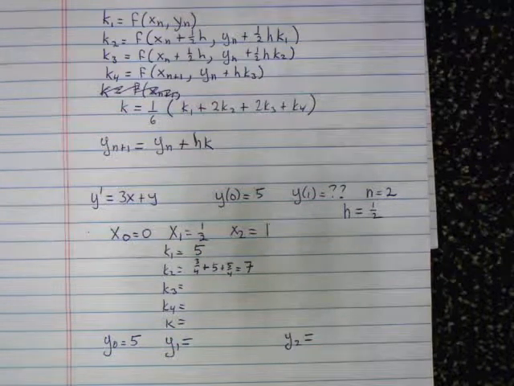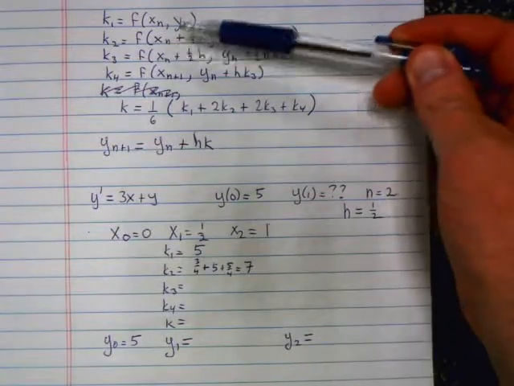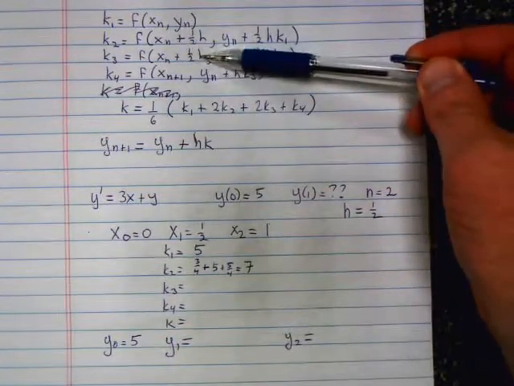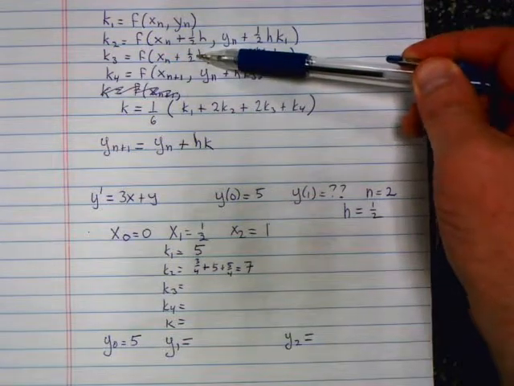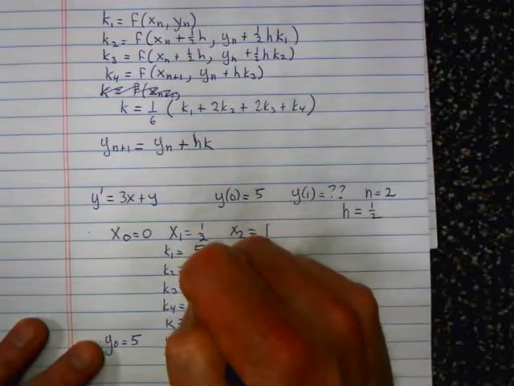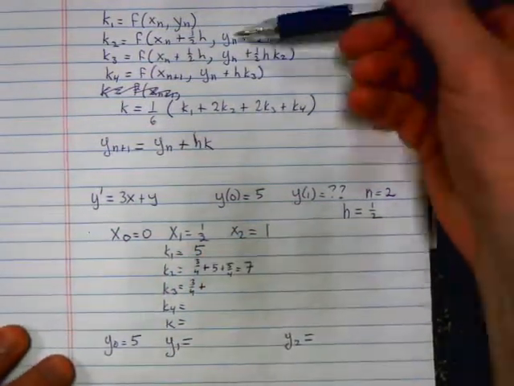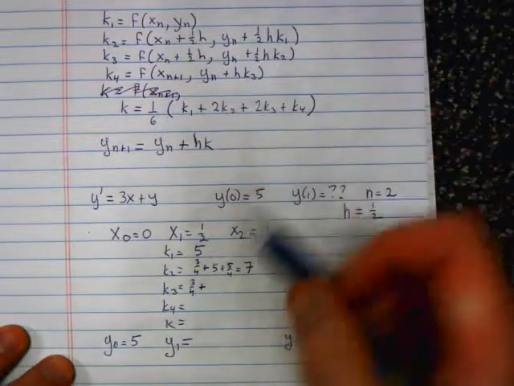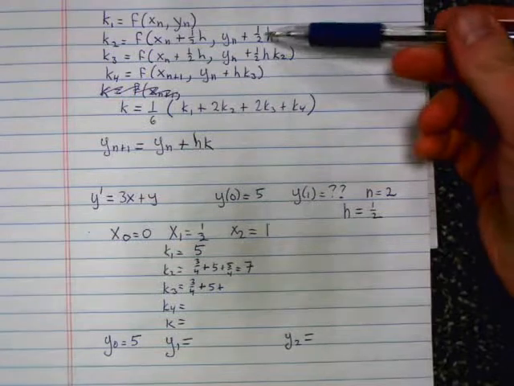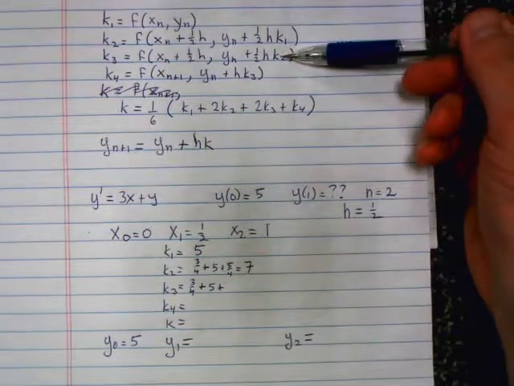Okay, to find k3, I take my current x value, which was 0, plus a half times a half, that's a quarter, and I got to plug it in. A quarter times 3 is still 3/4. Plus, I take my current y value and I plug it in, that's 5. Plus, now I have to take 1/2 times 1/2, that's a quarter, multiply it by k2.